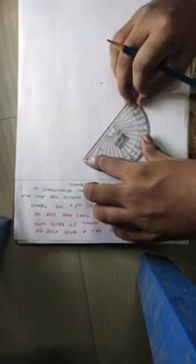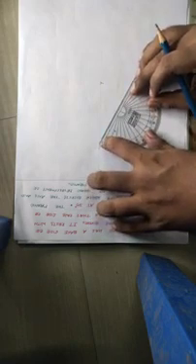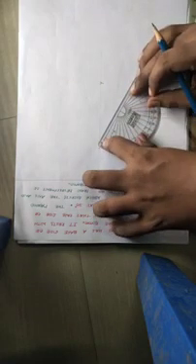So 40 is here. Then I simply have to draw perpendicular lines for each and every point. Since it is a square pyramid, if I draw perpendicular lines, that is going to be sufficient. So 40 is here.